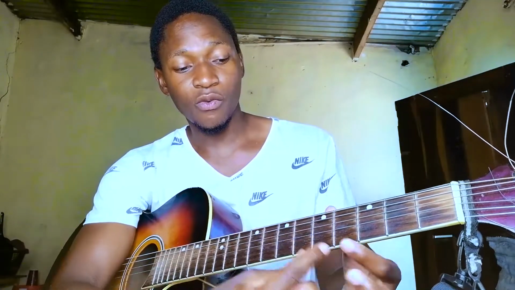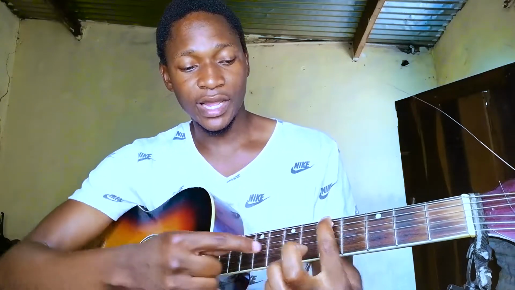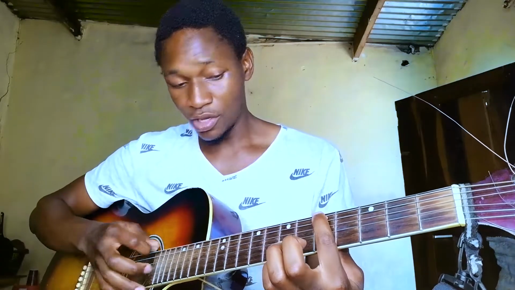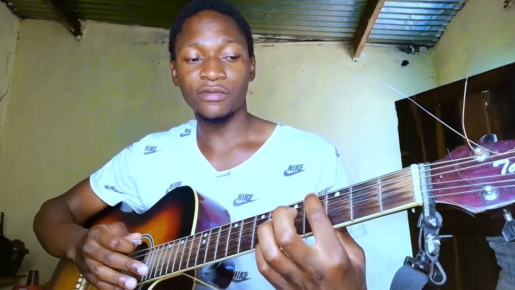So if I skip one fret, say I'm holding from here, and then I skip this fret and come to this fret, it simply means I've moved a whole step. I've moved from here, skipped a fret, and then I'm here. It simply means I've moved a whole step. If I'm here and then I move down going that side, I skip this fret, I come here, I've moved a whole step. The only difference is I've moved going downwards.